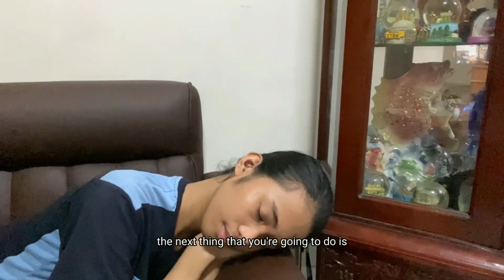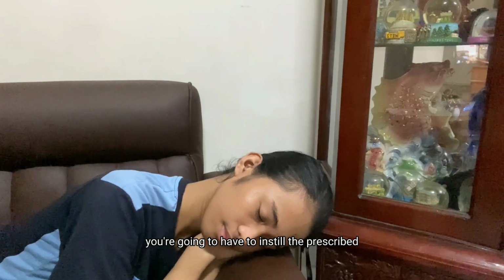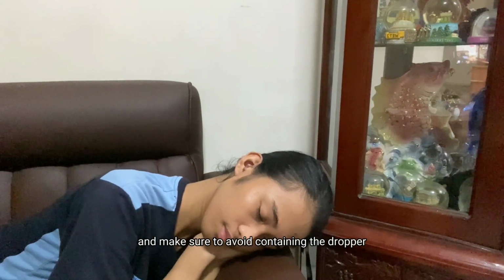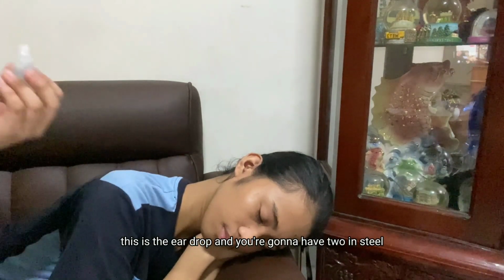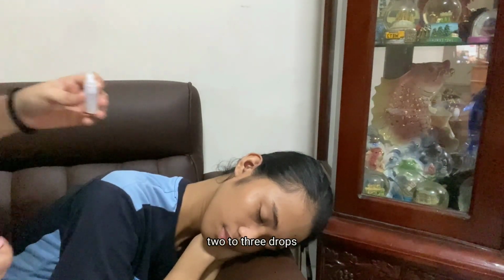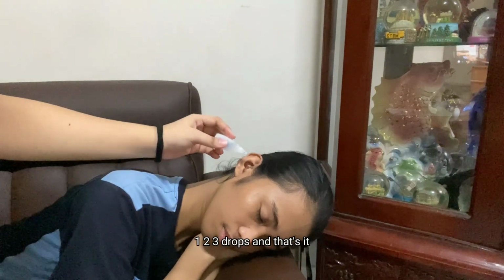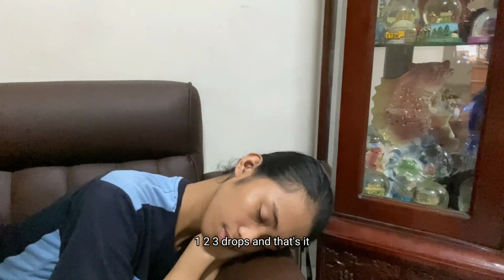The next thing you're going to do is instill the prescribed number of drops and make sure to avoid contaminating the dropper. For example, this is the ear drop and you're going to instill 2 to 3 drops. So for example, 1, 2, 3 drops, and that's it.